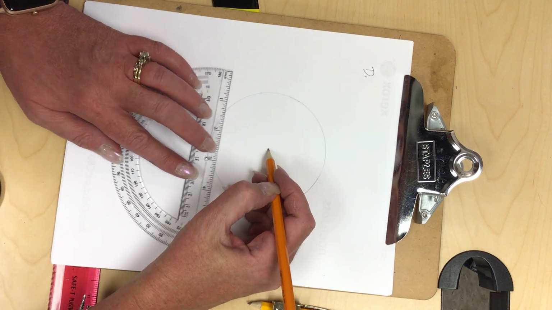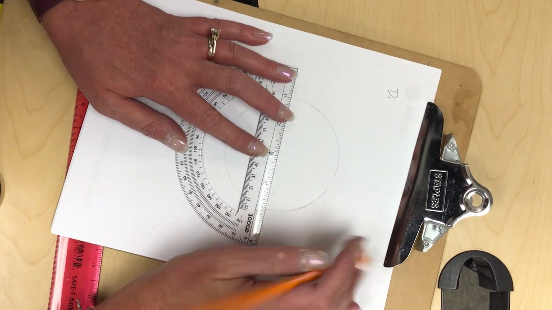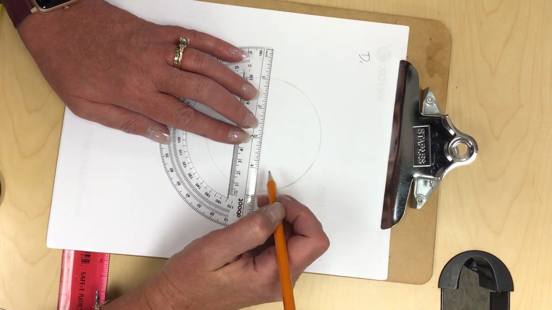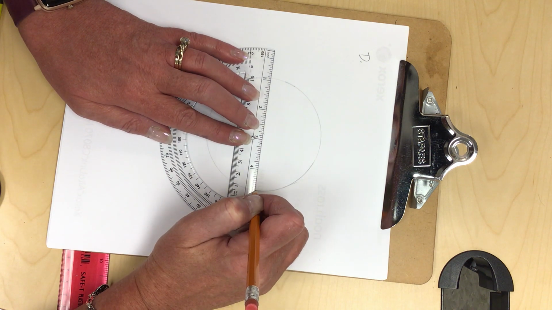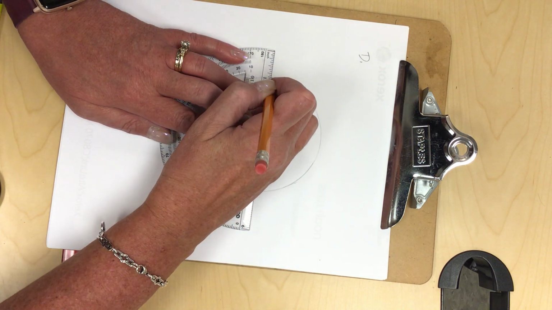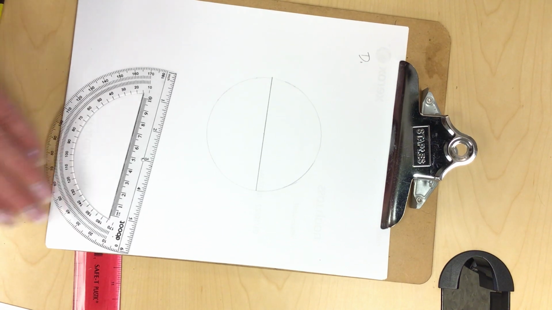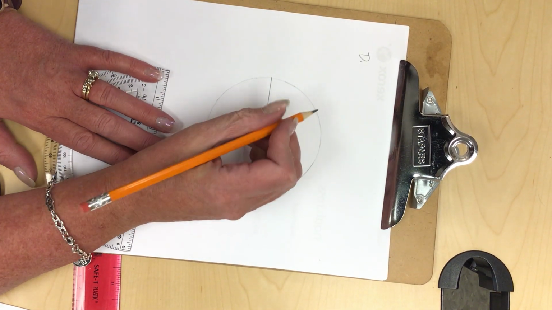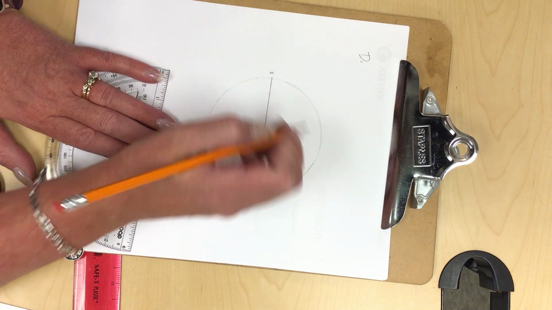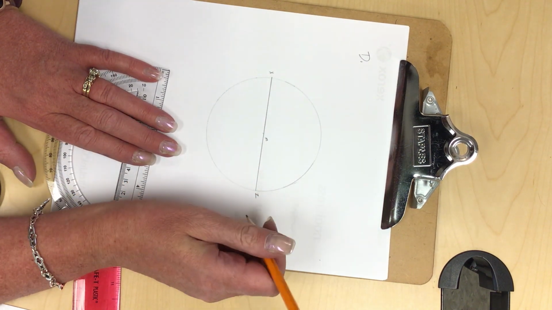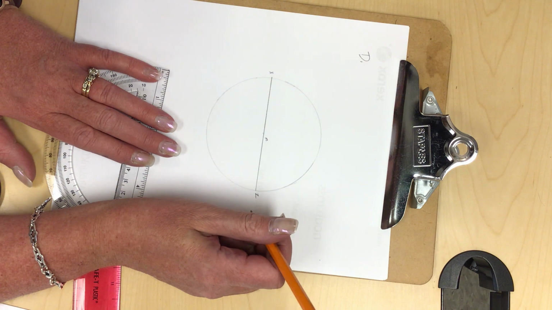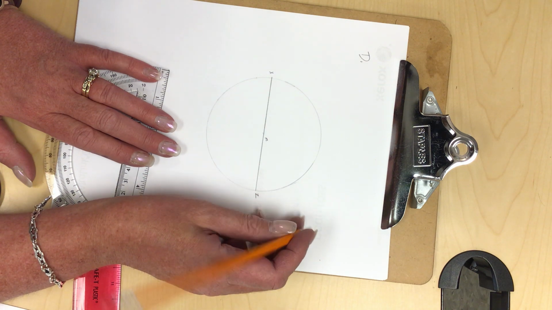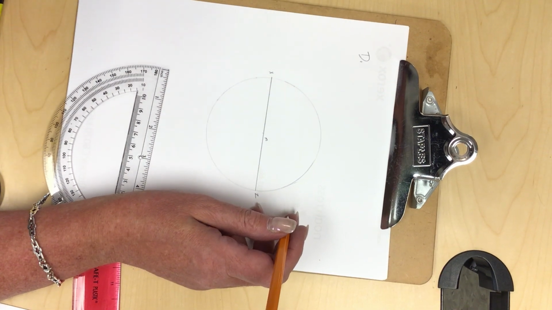Okay, so there's my little dot right there. I'm gonna go ahead and do this like this. Okay, there's my diameter. So this is M, this is XZ. Okay, use the diameter endpoints to make a perpendicular bisector of what?